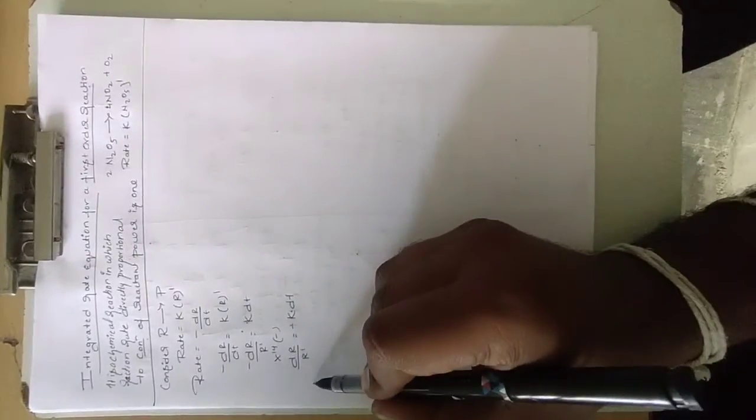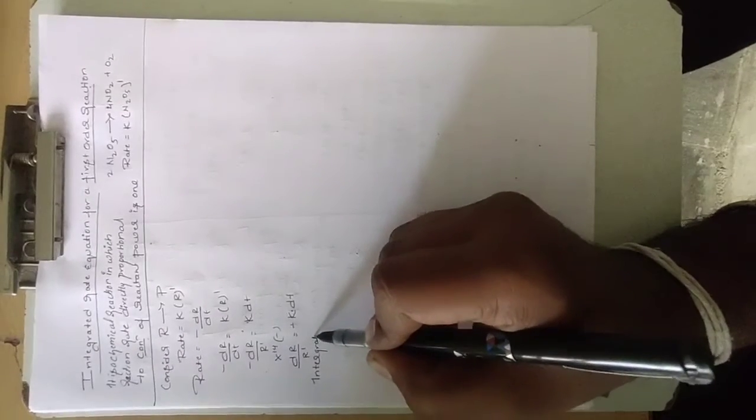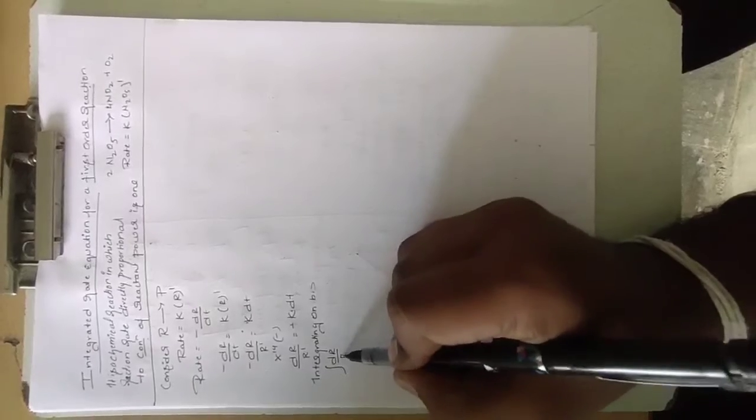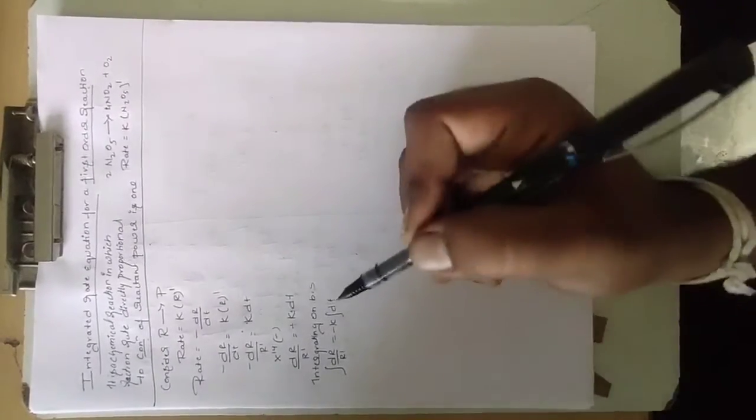If we integrate on both sides, the integral of d[R]/[R] equals minus k times the integral of dt.